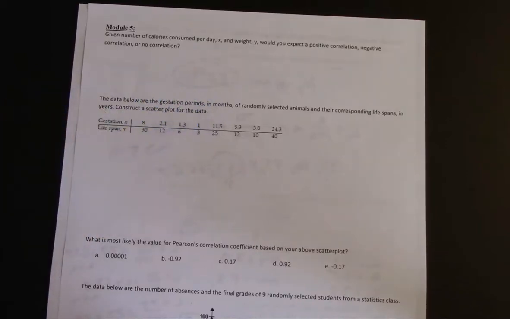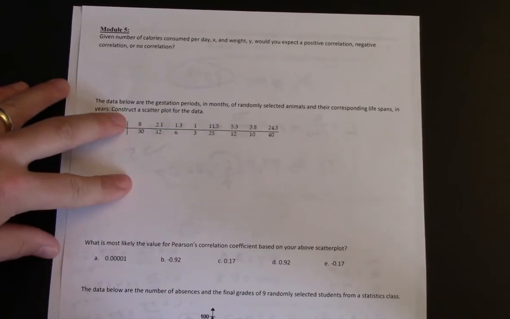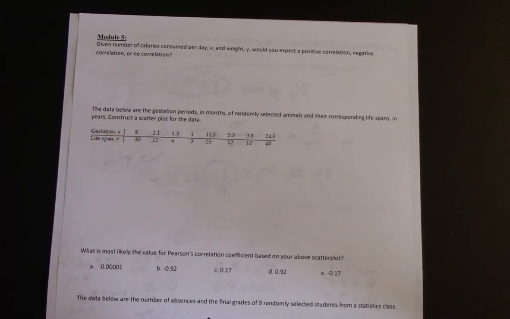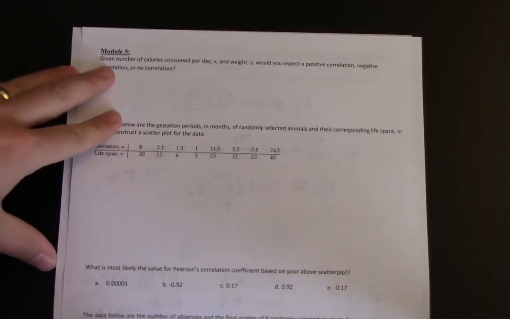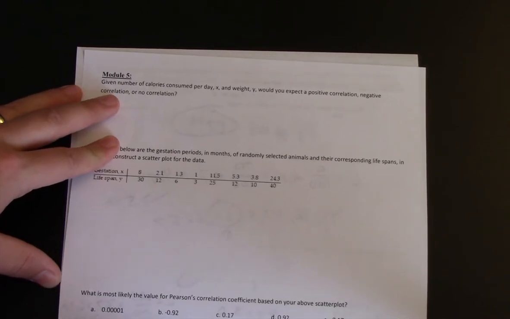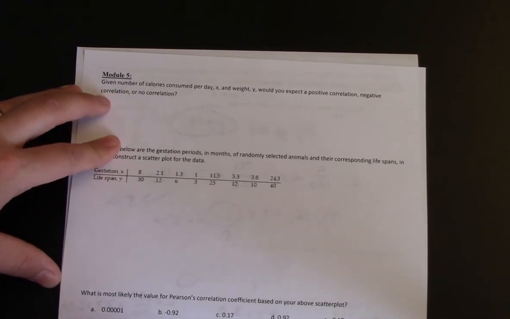Okay, so now going on to Module 5, the last module that will be covered in the first exam. Module 5 is all about correlation, scatter plots, understanding the difference between correlation and causation. So this first example, we have given the number of calories consumed per day, which is X, and weight, which is Y. You would expect either positive, negative, or no correlation.